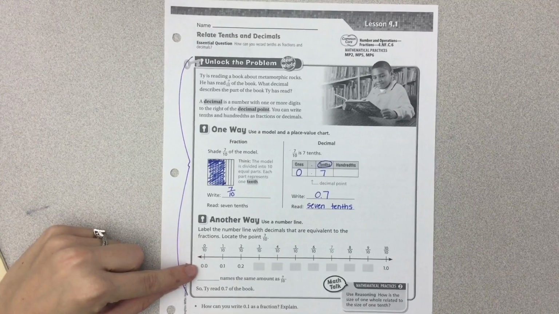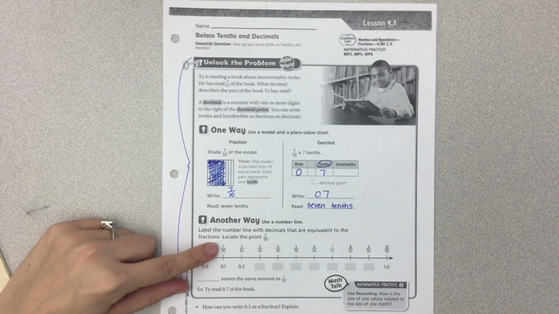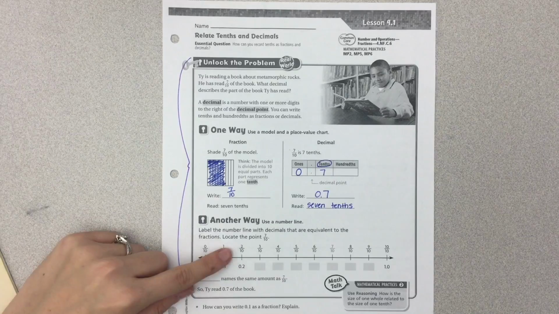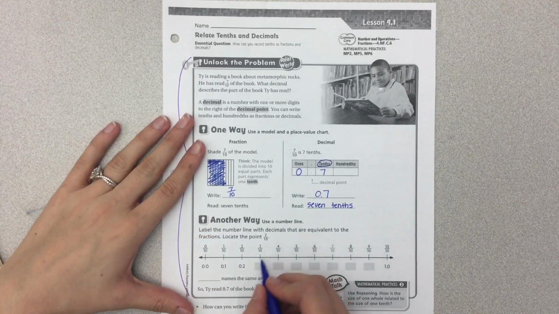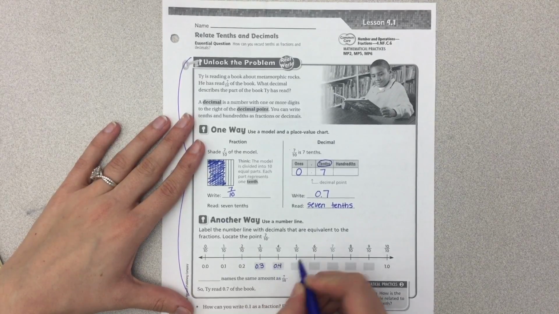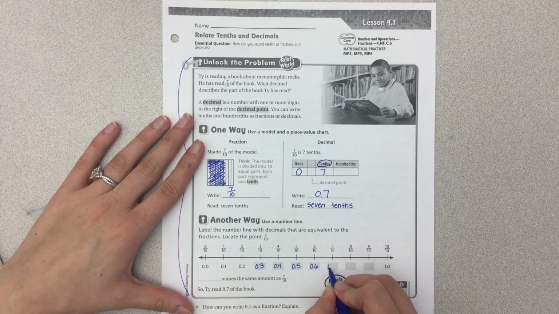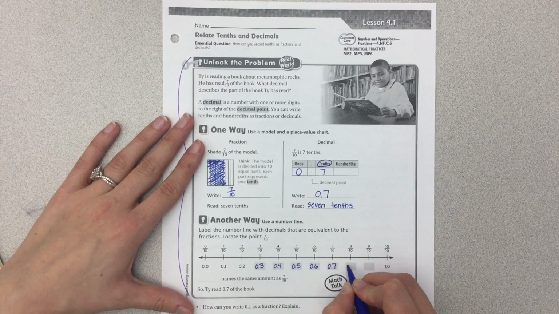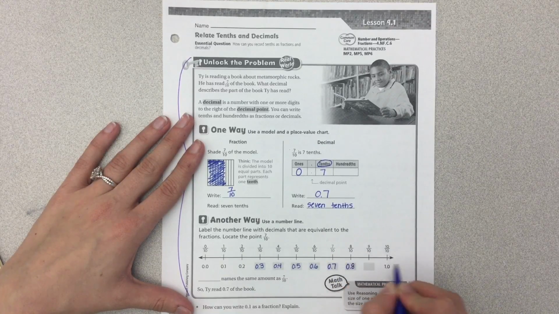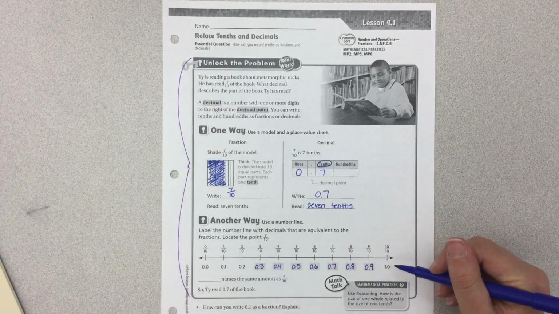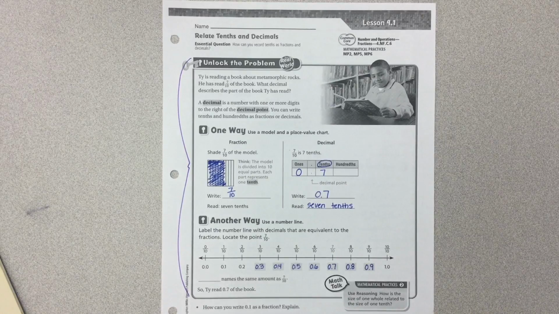So 0/10 is equal to 0.0, 1/10 is equal to 0.1, 2/10 is equal to 0.2, 3/10 is 0.3, 4/10 is 0.4, 5/10 is 0.5, 6/10 is 0.6, 7/10 is 0.7, 8/10 is 0.8, and 9/10 is 0.9. Then we have 10/10, which we know is equal to 1. In decimal form, we write that as 1.0.